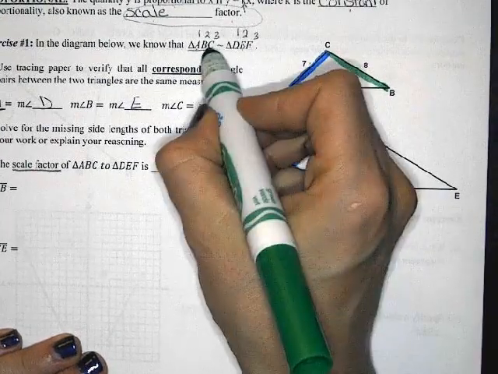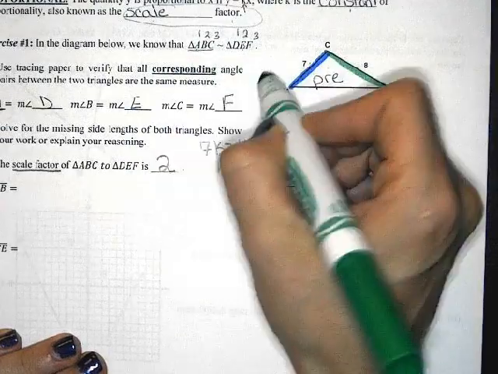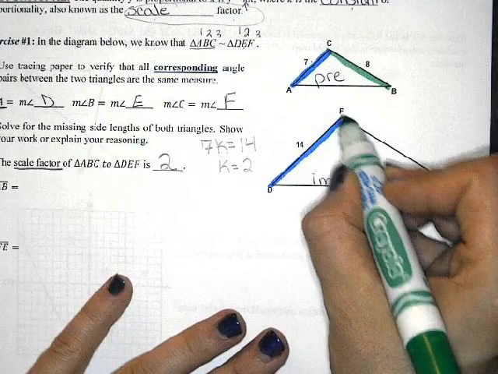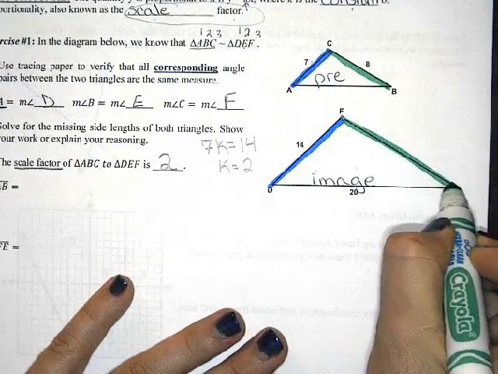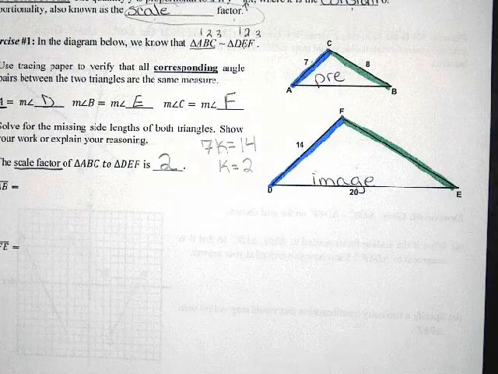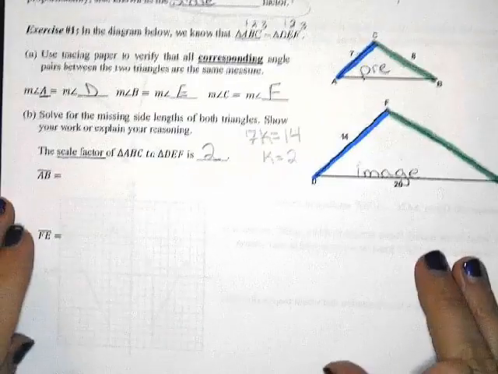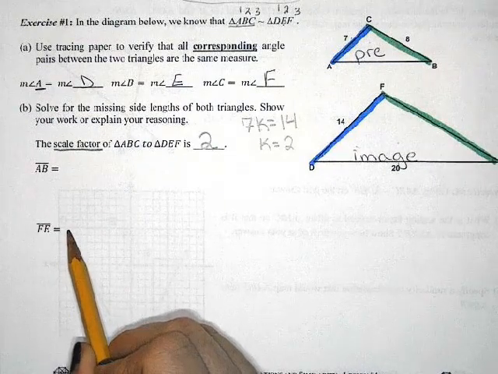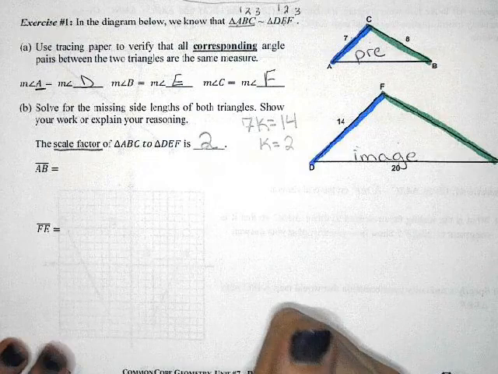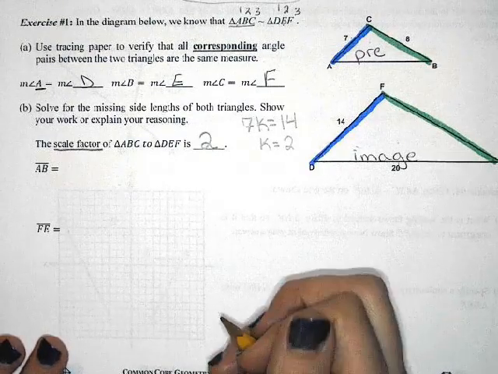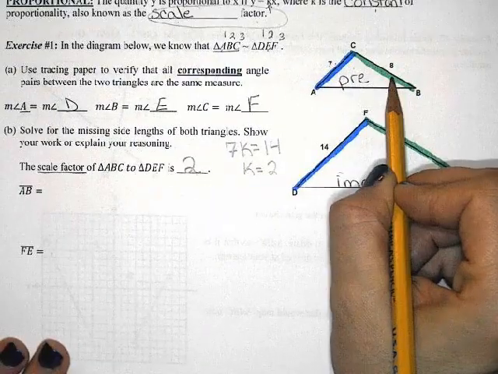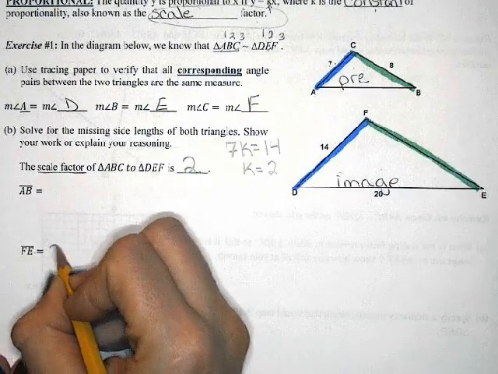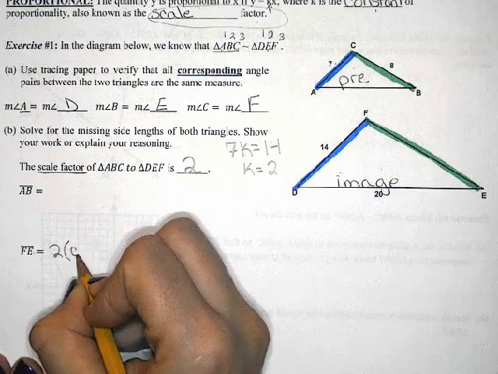So I'm going to look, C to B is 3 to 2. It's going to match 3 to 2, which is F to E. And that just happens to be one of the problems that we're trying to figure out down below. We're trying to figure out how much does FE equal? Well, FE is going to equal its corresponding side times 2, because this is the original. So we're taking the original and multiplying it by 2. So FE equals 2 of CB.